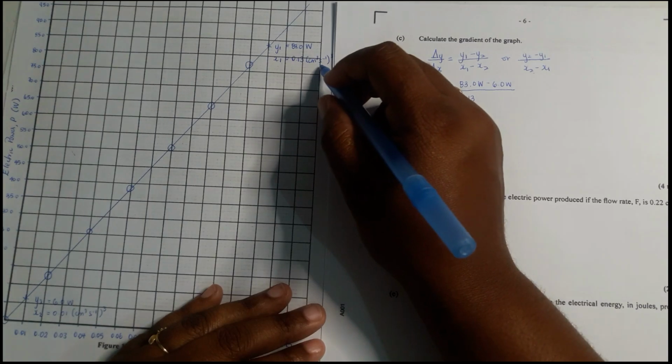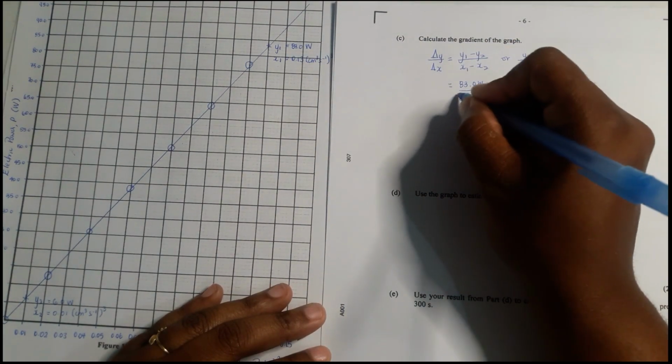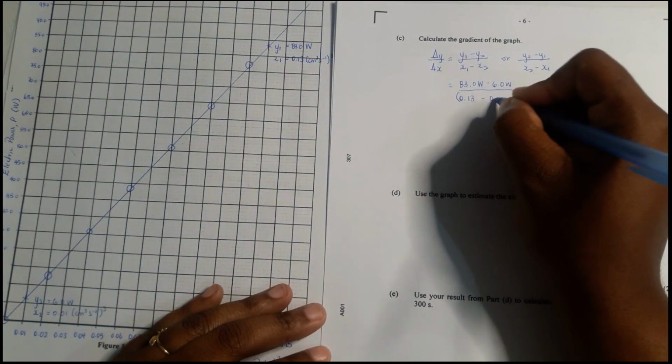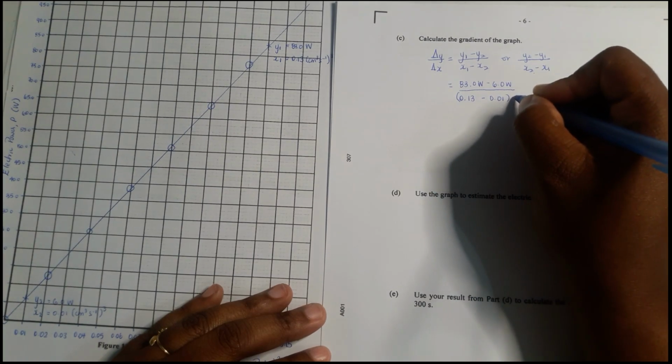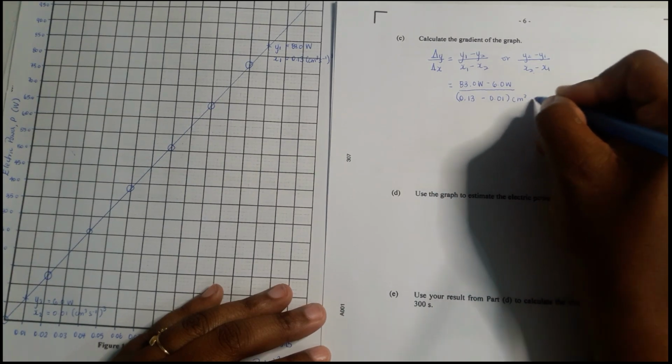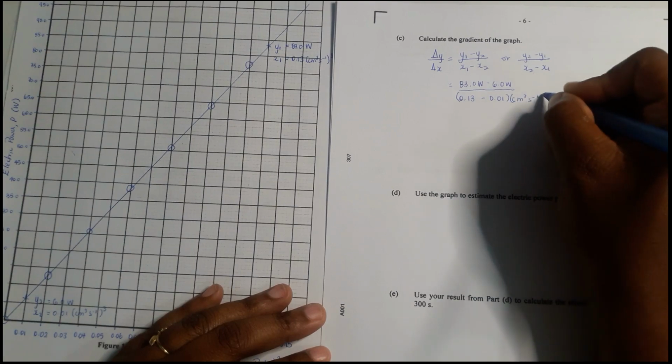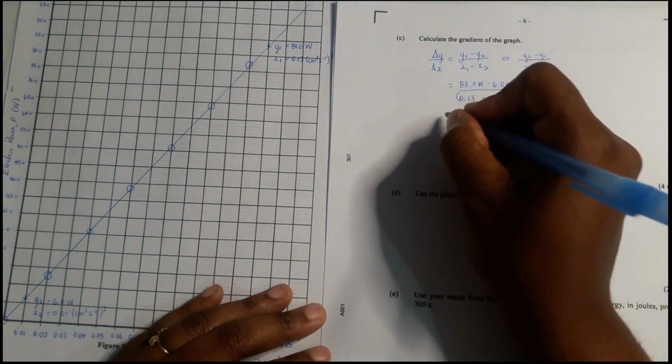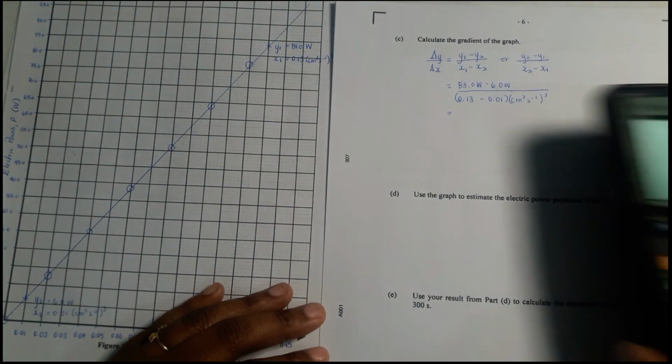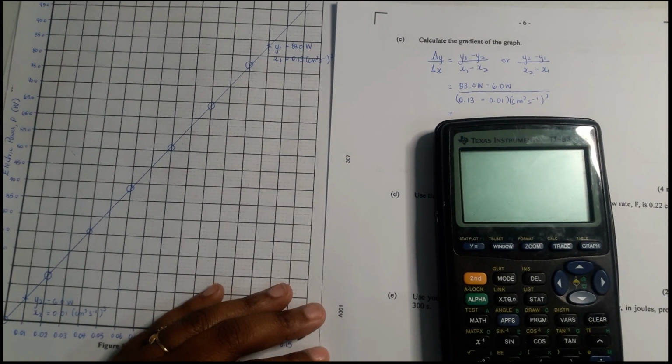And since the units here are so long, I could just put them all together. 0.01, and I'm going to put my units out here: cubic centimeters per second cubed. Extend that. And then I'm going to put it all in the calculator. So in the calculator, we're going to have 83 minus 6 divided by 0.13 minus 0.01.